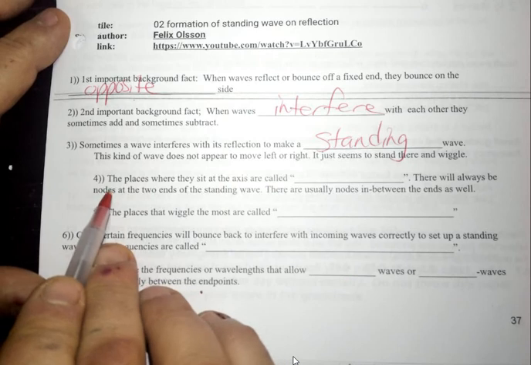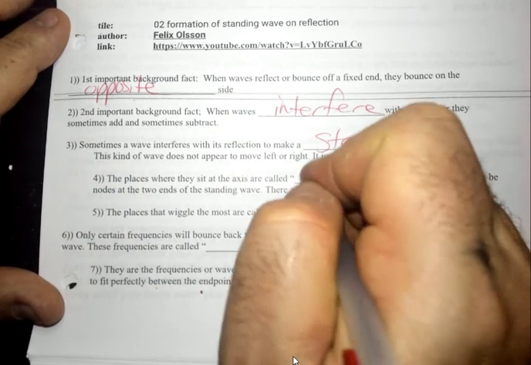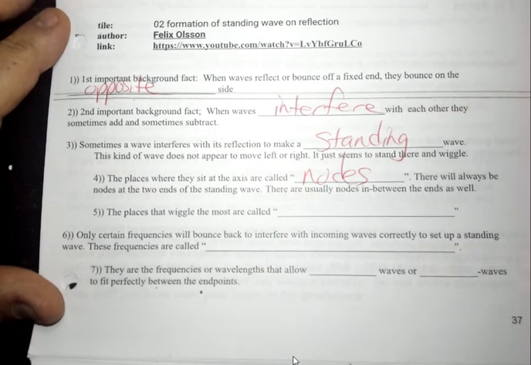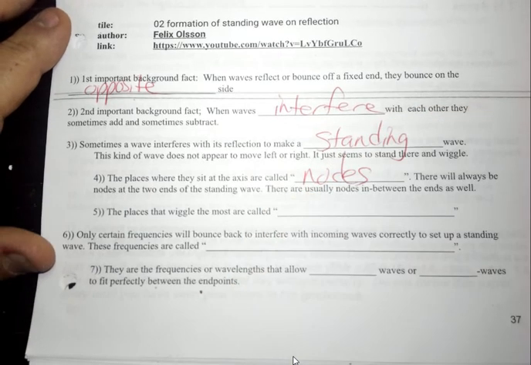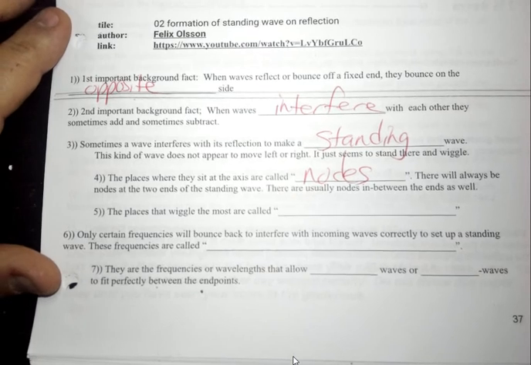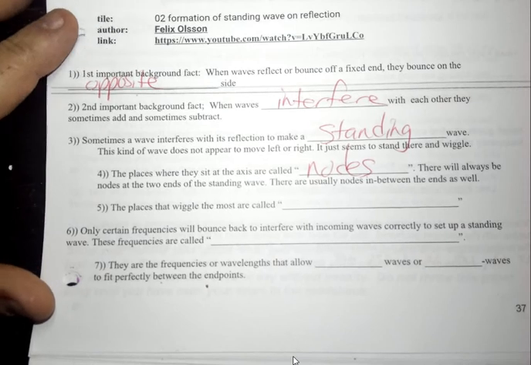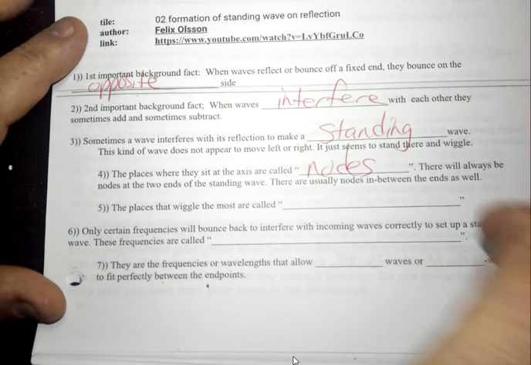The places where they sit at the axis are called nodes. These are the places that don't really wiggle at all, they just sit there. There will always be nodes at the two ends of the standing wave. There are usually nodes in between the ends as well. The places that wiggle the most are called antinodes.